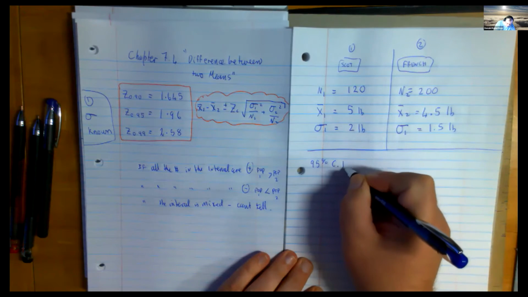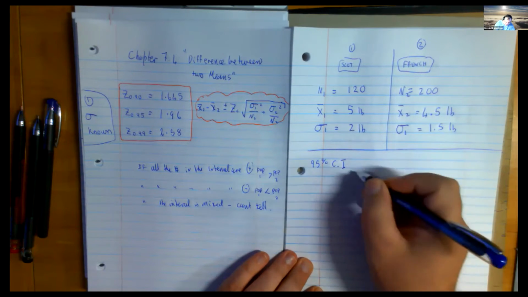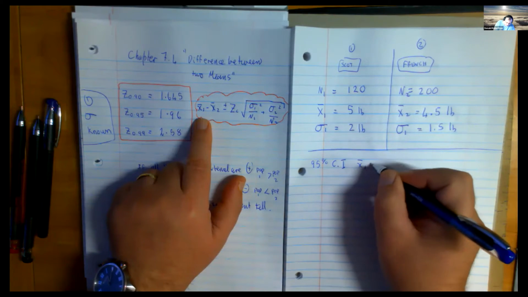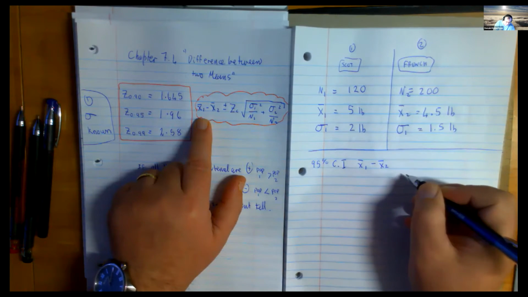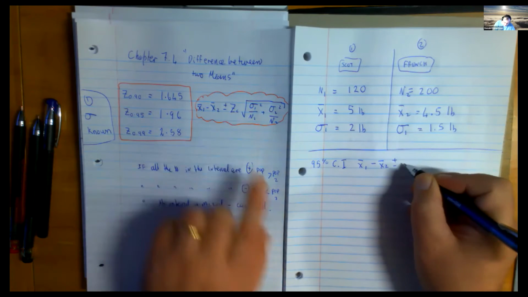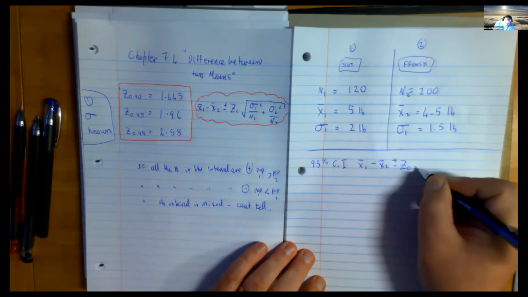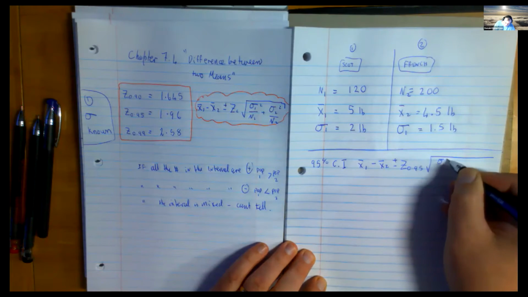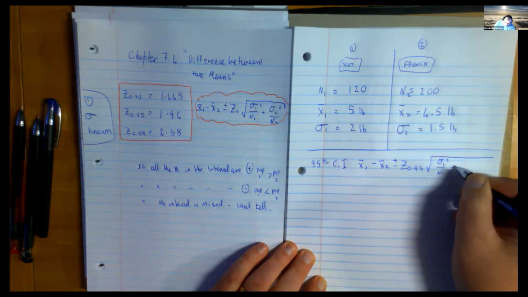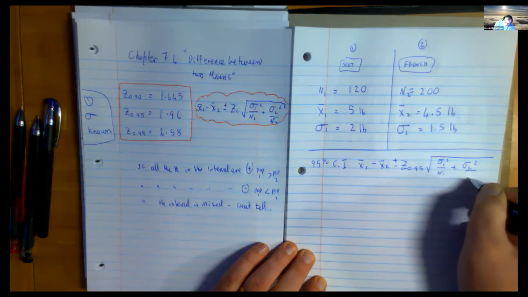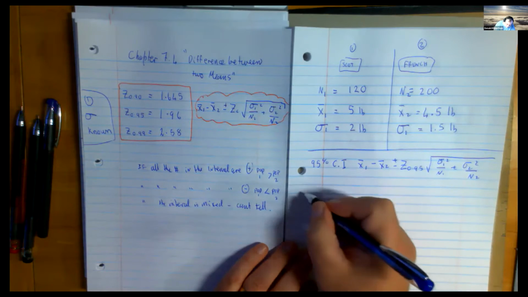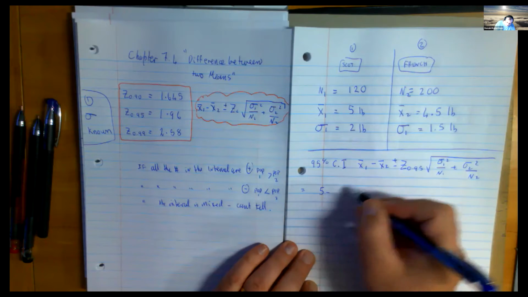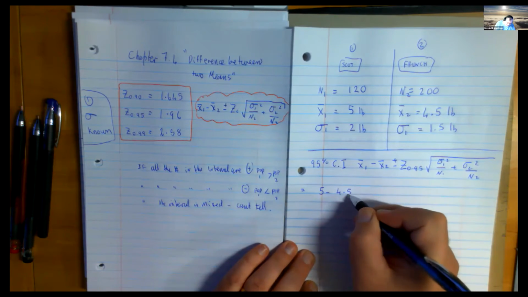Now, there's a lot of similarities to what you did in 9.1. A 95% confidence interval is the mean of population 1, sample 1 I should say, sample 2, give or take the magic number z-score for 95%, square root sigma 1 squared over n1 plus sigma 2 squared over n2. Okay, let's see what that looks like. £5, take away 4.5 pounds.